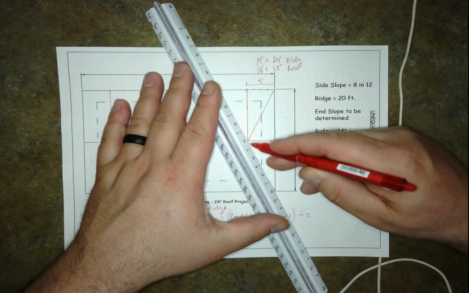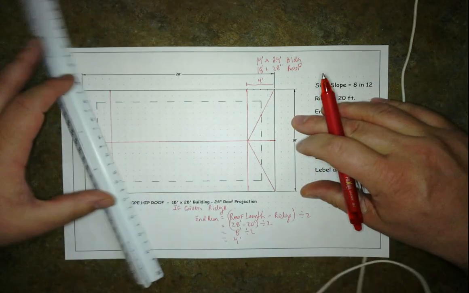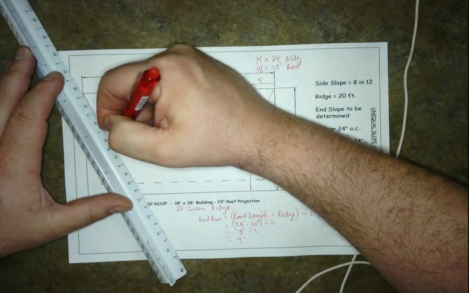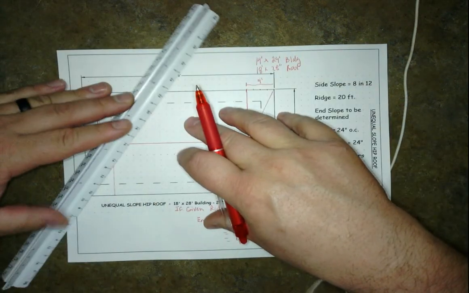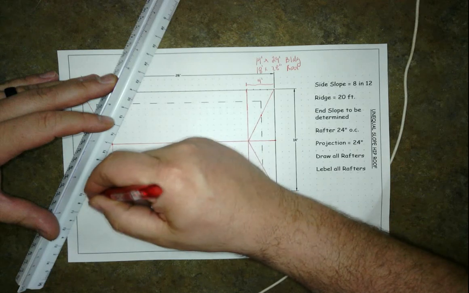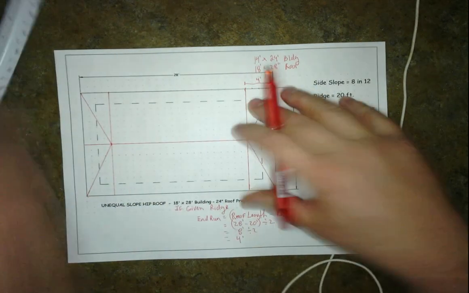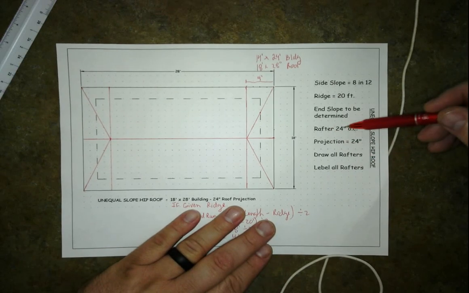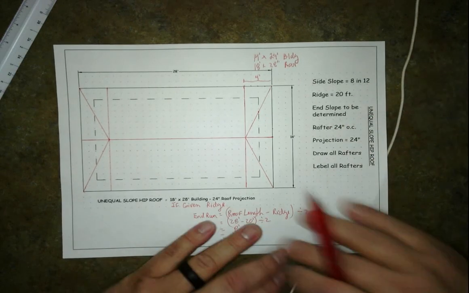Go ahead and draw that in. Do the same in all corners there. From there, I can look at my instructions. It tells me rafters are 24-inch on center. So from there, I can lay out my rafters.